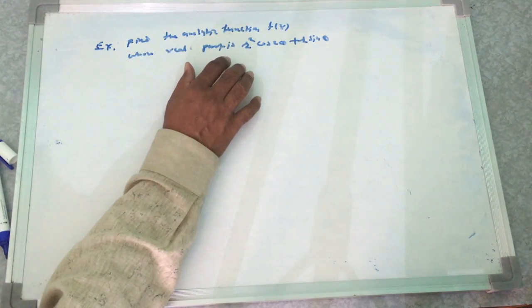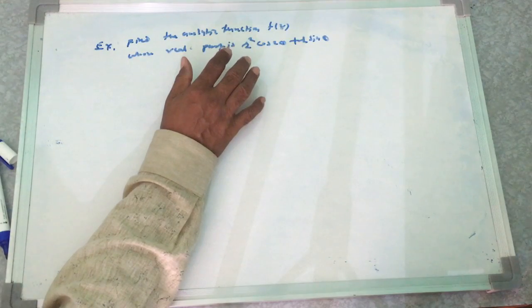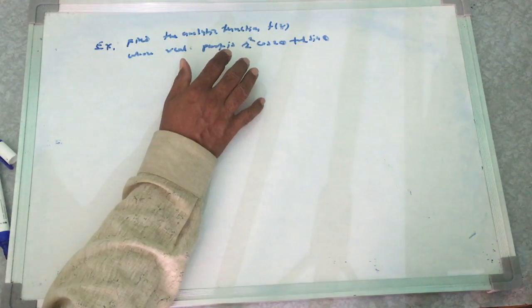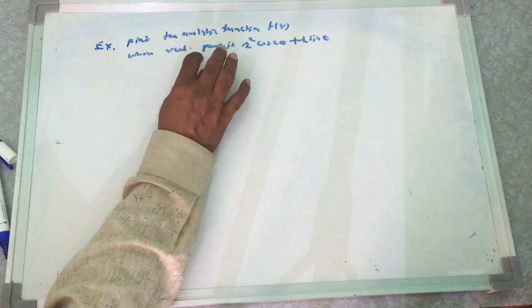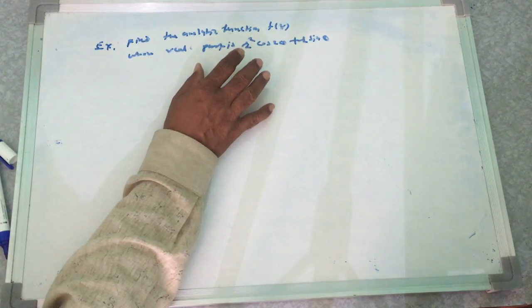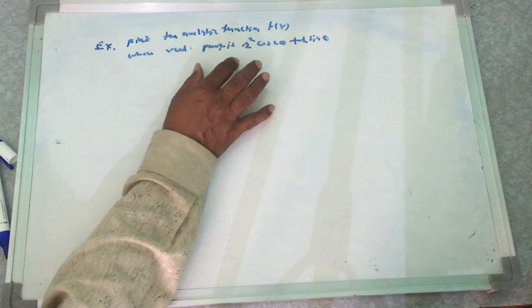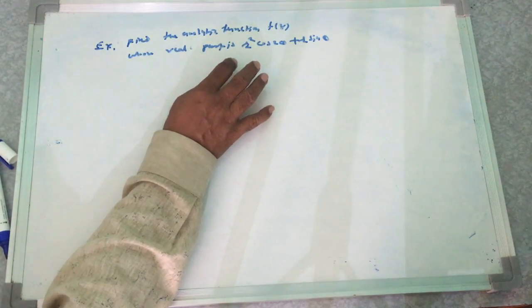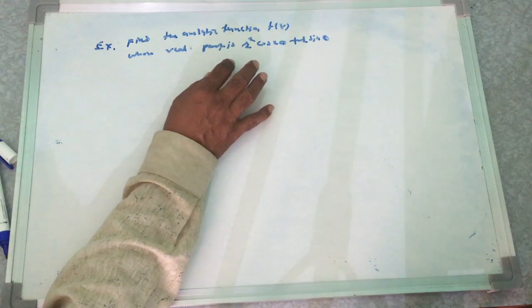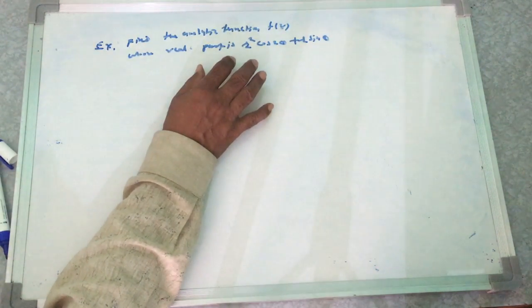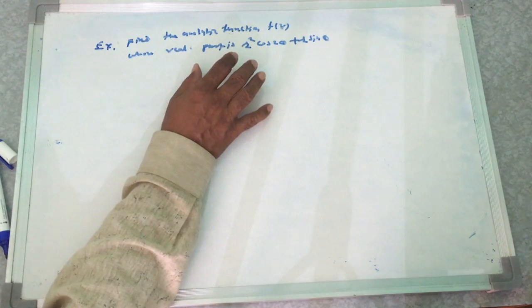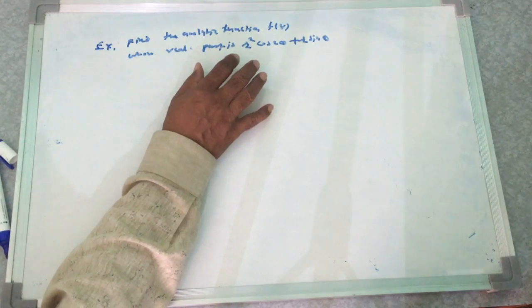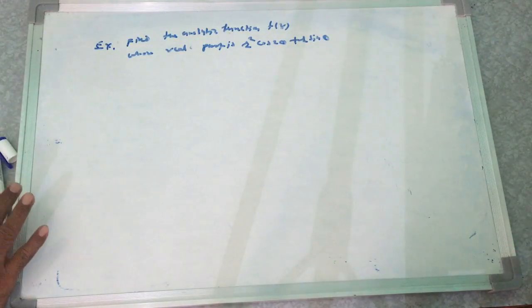So integrating whatever will come, then f of z is equal to u plus iv. Put into that the value of u and v, then z square is equal to r square e to the power i theta, then z square minus iz plus ic. So that will be then the analytic function, u is the real part and v is the imaginary part. So in this manner we have to solve this.